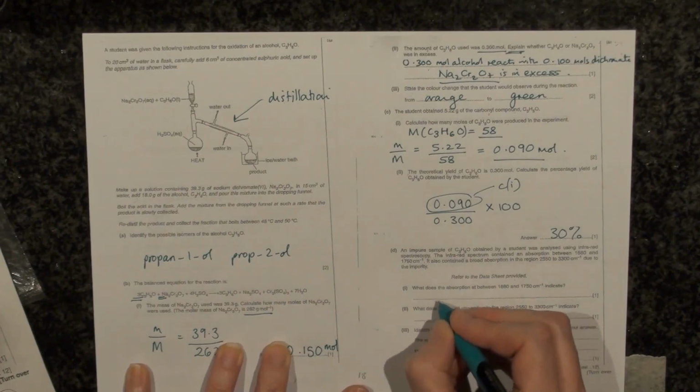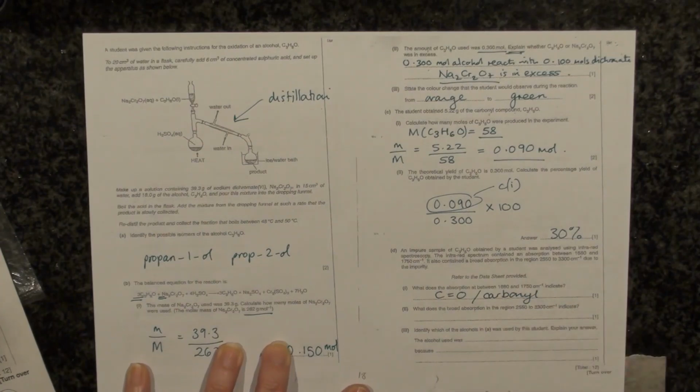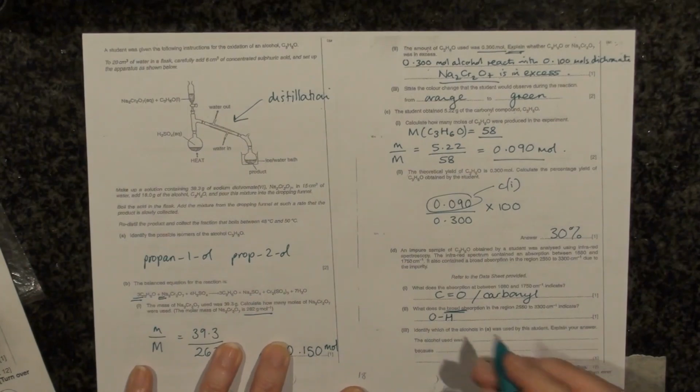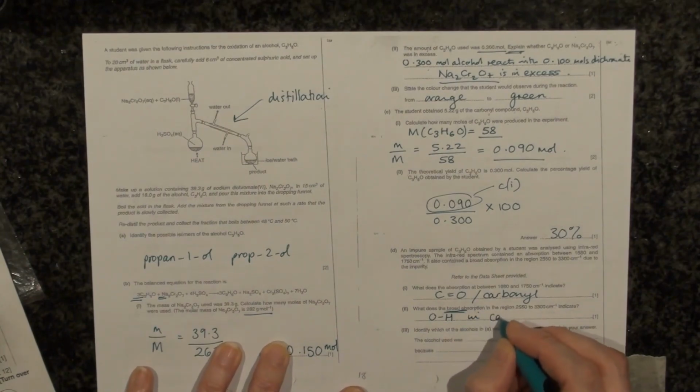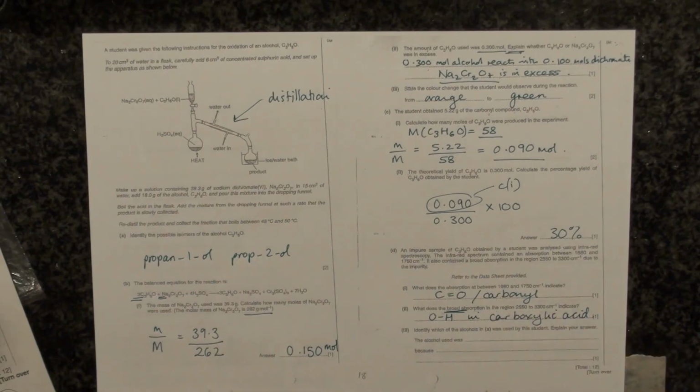If you look at your data sheet, that is telling you it's a C double bond O, or you could also say carbonyl. And the broad absorption between 2550 and 3300 is an OH, but you cannot just write OH, because if it is a broad absorption in that wider range there, it is an OH from a carboxylic acid. That point needs to be made. So you cannot get the mark from just saying an OH, because that would be if it was an OH from an alcohol, for example, it would be less broad than that range given.